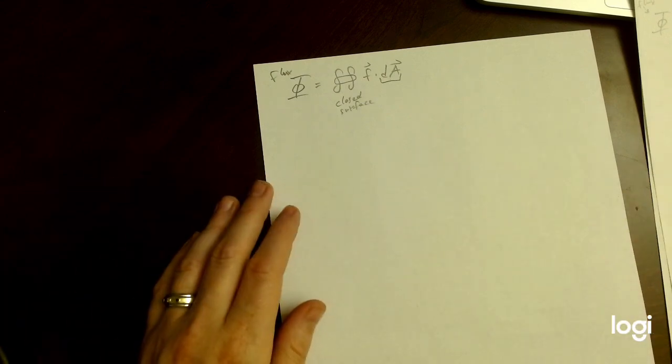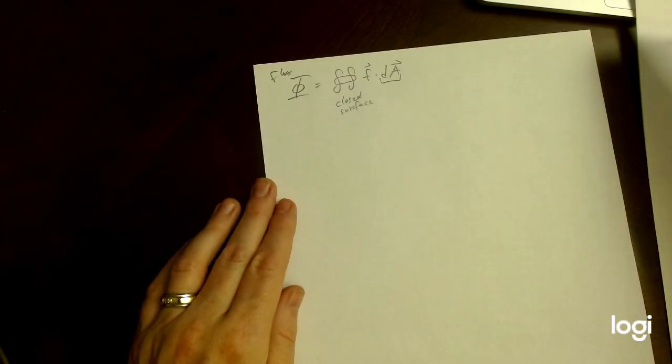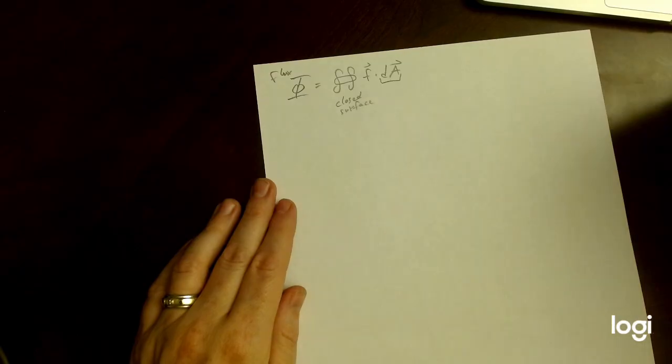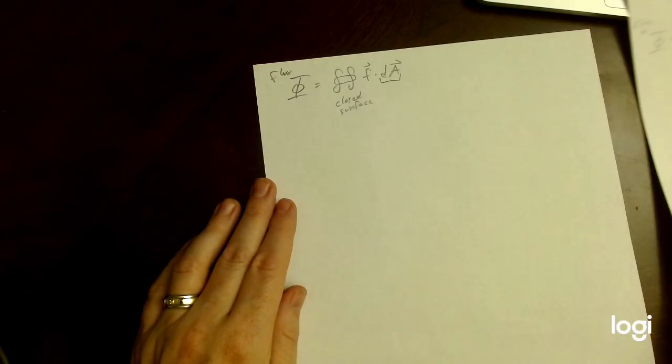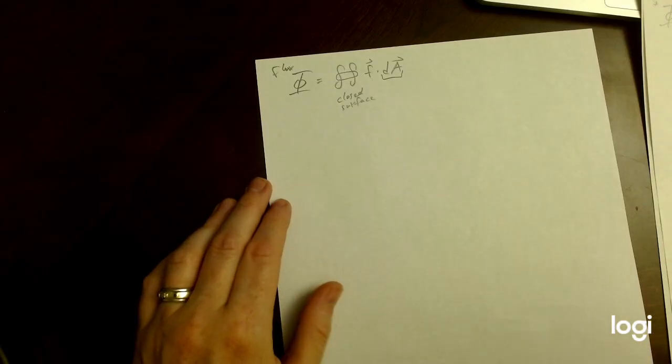Now that won't always be possible, but sometimes it will be. So I want to do just an example of each of those, if possible. I know this is going a little bit long, but I want to get through some of this before Wednesday.